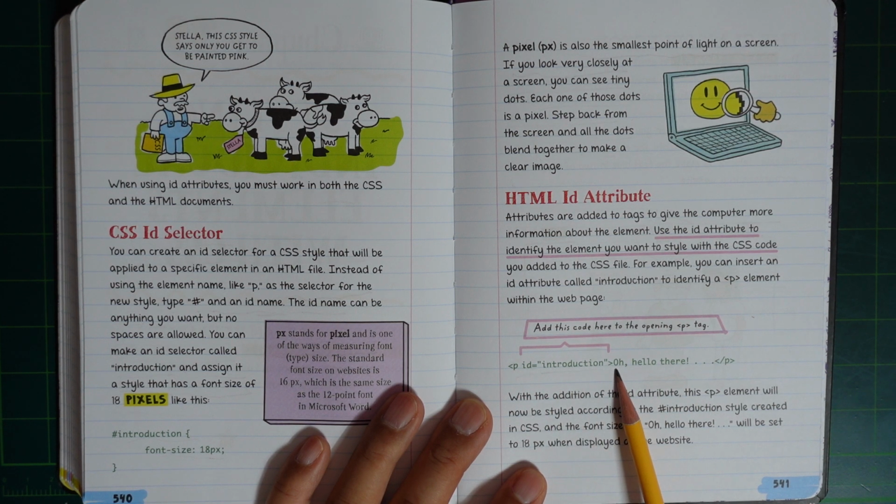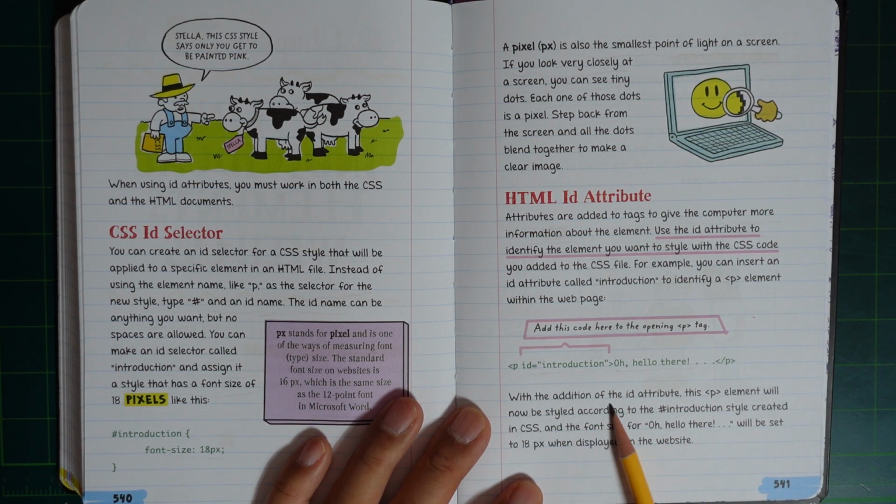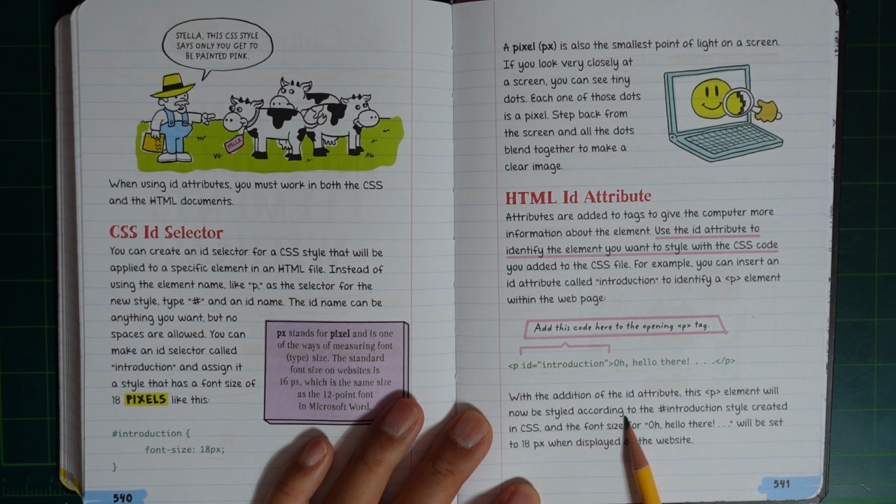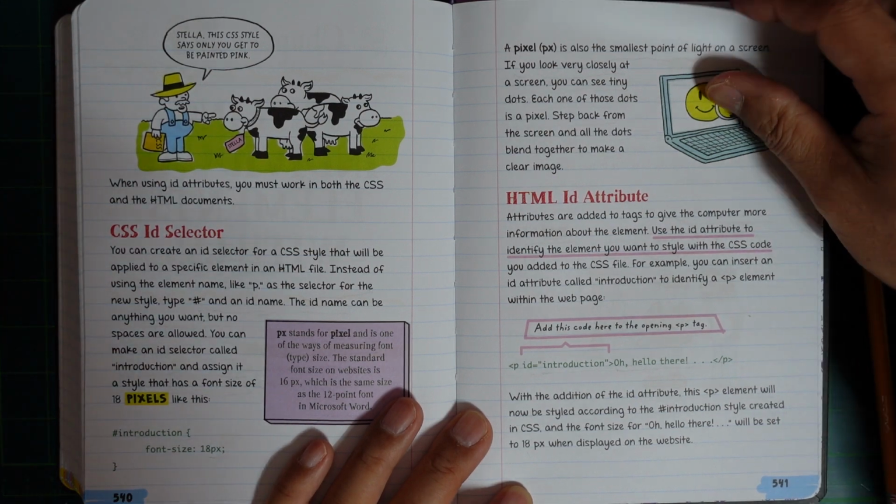Oh, hello there. Using the addition of the ID attribute, this P element will now be styled according to the #introduction style created in CSS, and the font size for "Oh, hello there" will be set to 18px when displayed on the website.